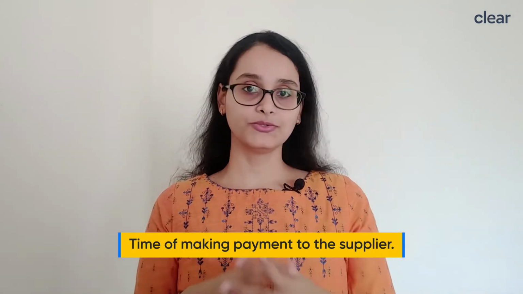Next, let's move on to the time limit for issuing payment voucher under GST. A payment voucher is issued by a registered person under GST law who is liable to pay tax on a reverse charge basis. The time limit for the buyer to issue payment voucher will be at the time of making payment to the supplier.